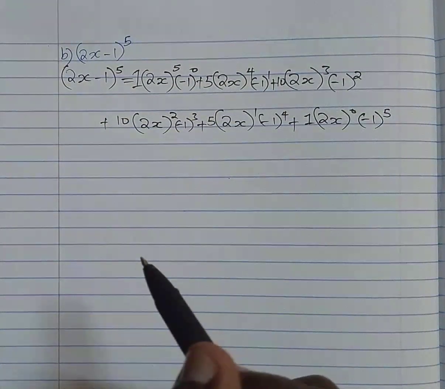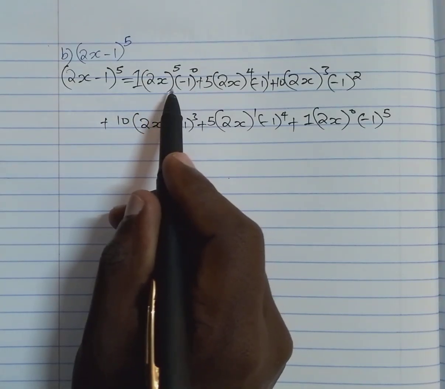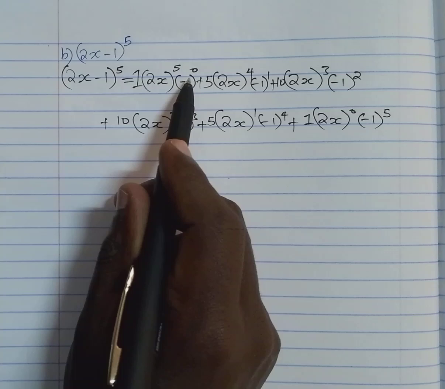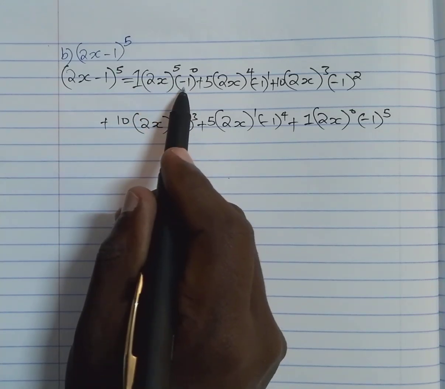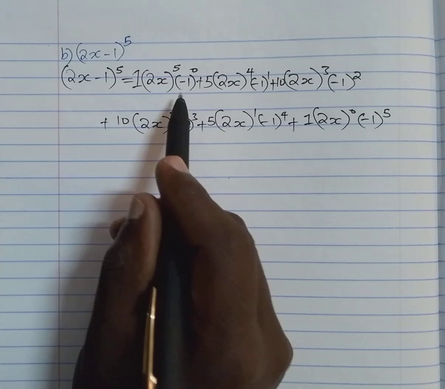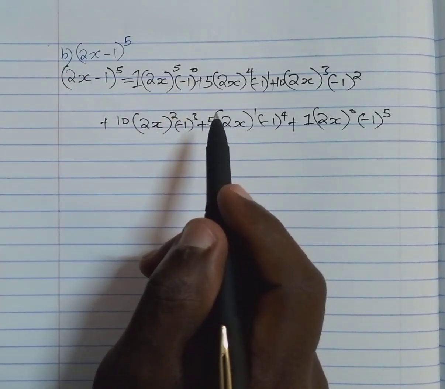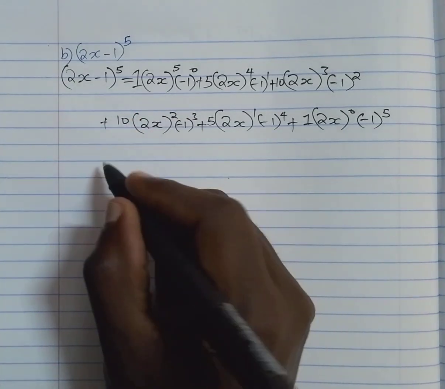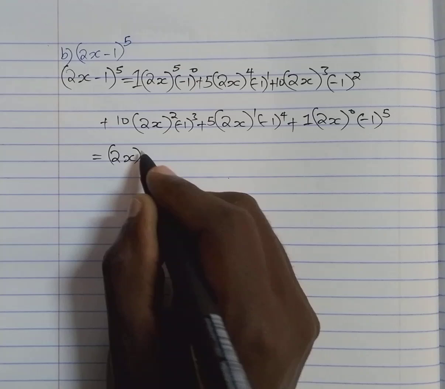The next step that we do is to simplify. So we are going to simplify this first term. When we simplify this, what do we get? 1 multiplied by (2x) to the power of 5 multiplied by negative 1 to the power 0. Negative 1 to the power 0 gives us 1 because any number, be it positive or negative, raised to the power of 0 is 1. So we remain with (2x) to the power of 5.